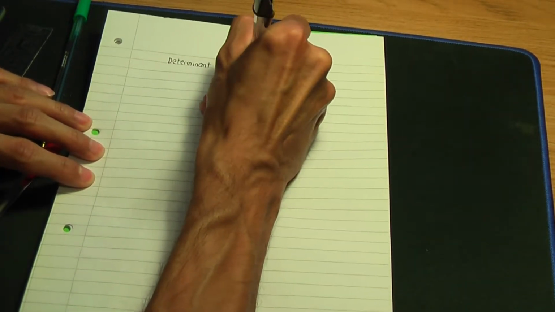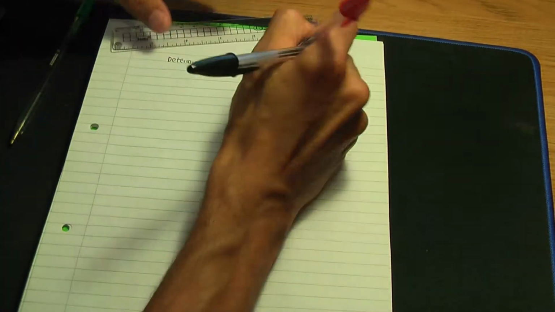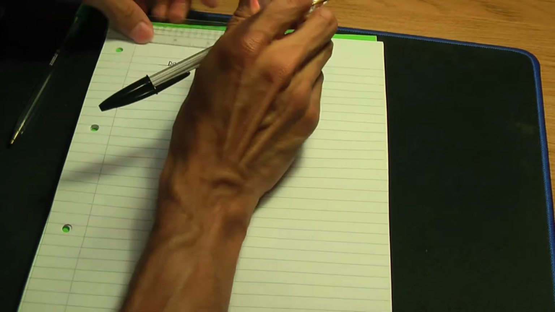Hi there, in this video I'm going to show you how to work out the determinant and inverse of a 2 by 2 matrix. Okay, so here goes. So in this case, let me title this determinant of a 2 by 2 matrix. So let me underline this. And then we'll go through inverse of a 2 by 2 matrix next.